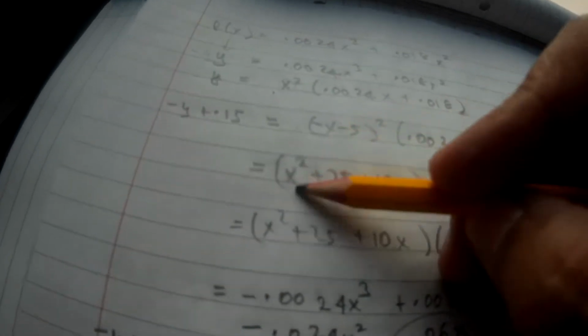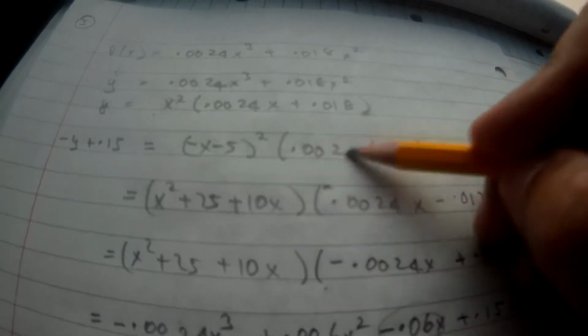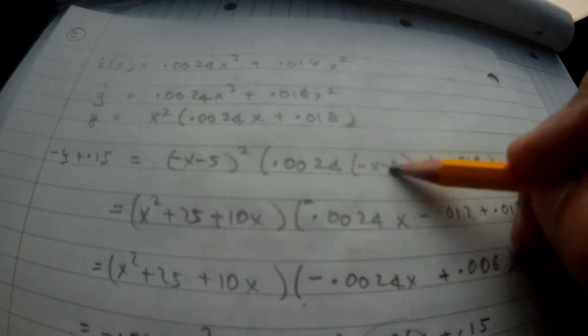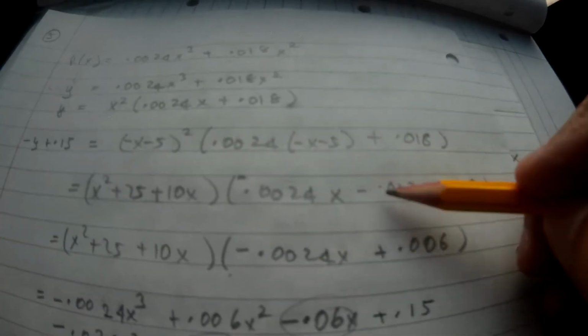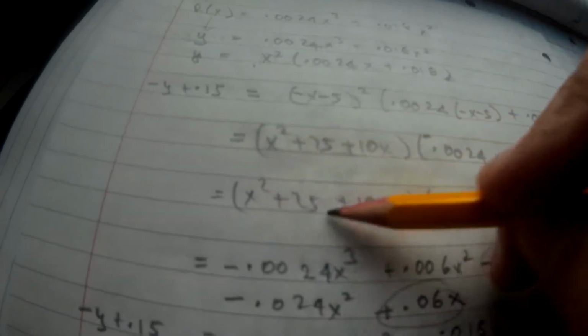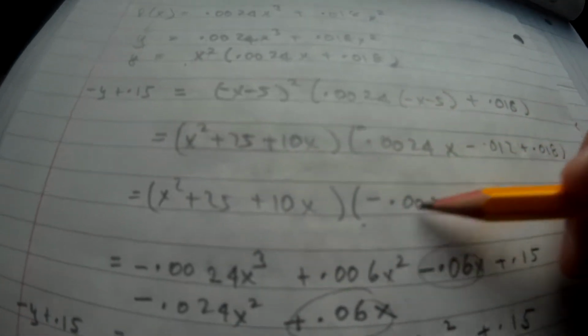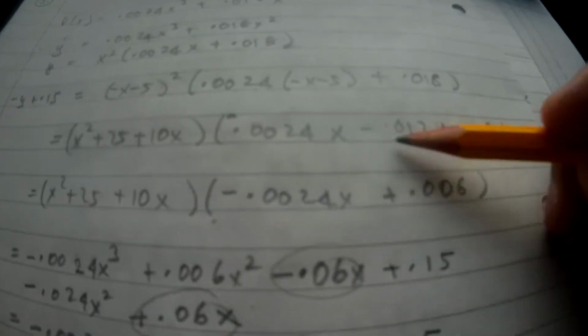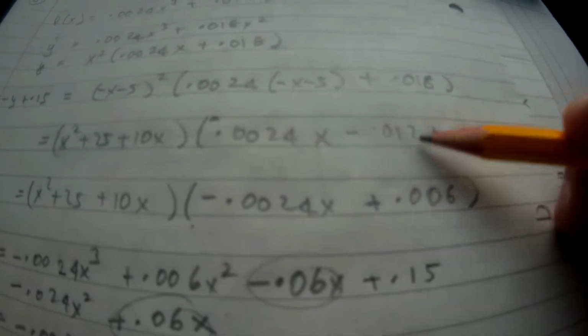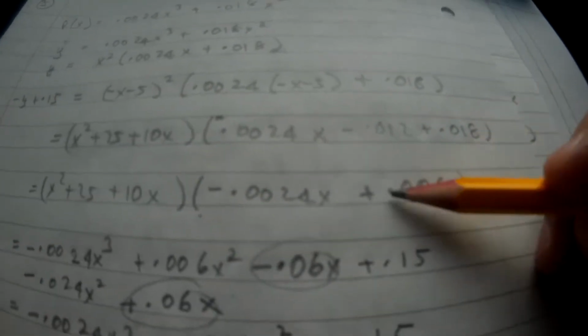So square this out, you get x squared plus 25 plus 10x, and that goes into 0.0024 by minus x, which is minus 0.0024x, and 0.0024 by minus 5 is minus 0.012, and that's plus 0.018, right? So you get that again, x squared plus 25 plus 10x into minus 0.0024x, and minus 0.012. Negative 0.012 plus 0.018 is positive 0.006.